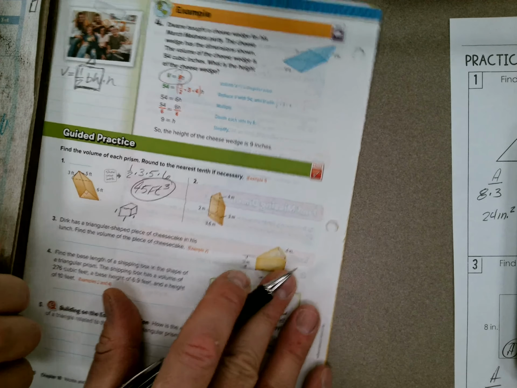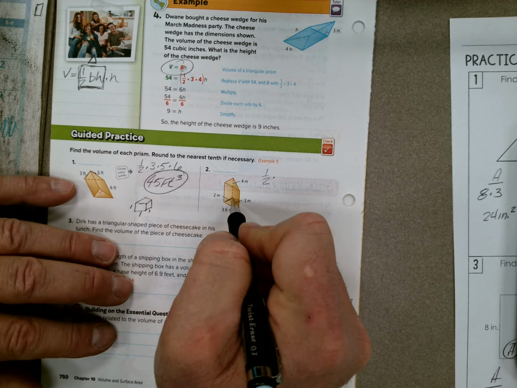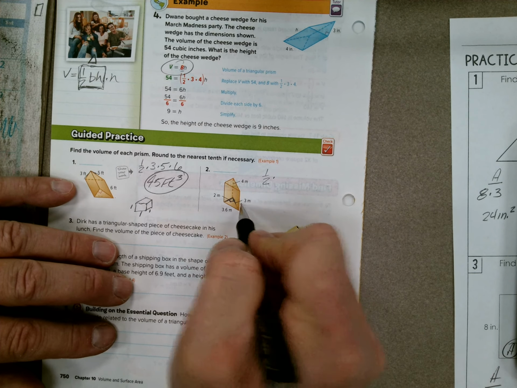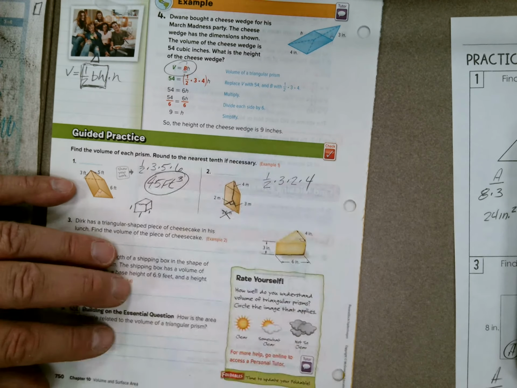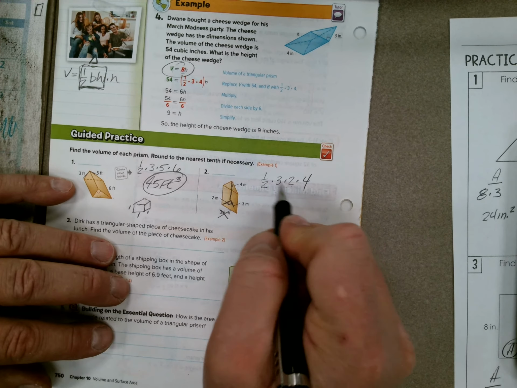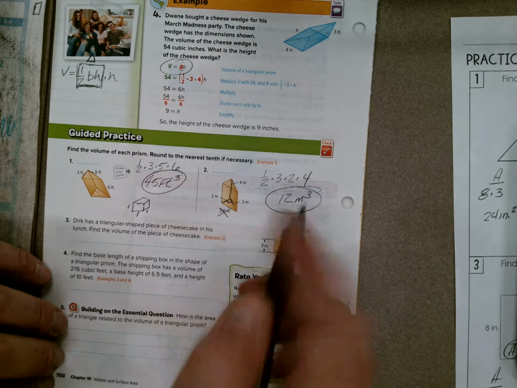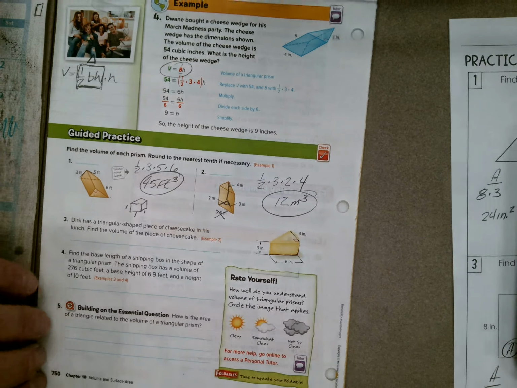Here we go. Now number 2. What we're looking for is the numbers that are perpendicular to each other. You see the box there? So it's 1/2 times 3 times 2 times the height of the prism. This is what we call the hypotenuse. We don't need that. The height of the prism is 4. 3 times 2 is 6. 1/2 of 6 is 3. 3 times 4 is 12 meters cubed. You could plug that right into your calculator. Once you get this piece set up, it's not too bad.